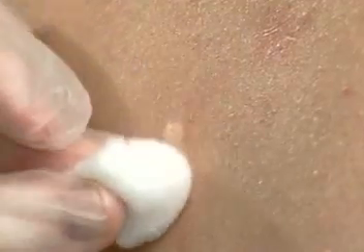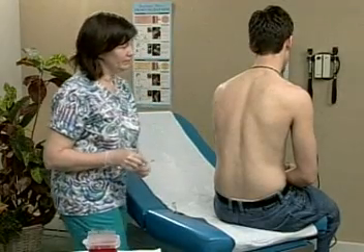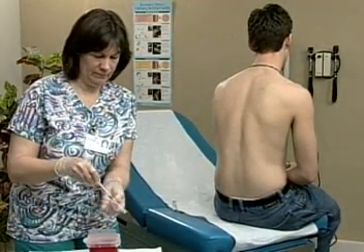Withdraw the needle. Blot gently with a cotton ball if necessary. Okay, Todd, that's it. Right here. And dispose of the safety needle and syringe.